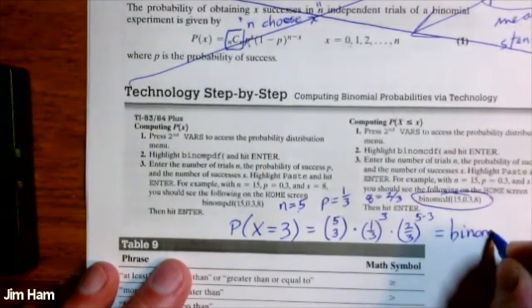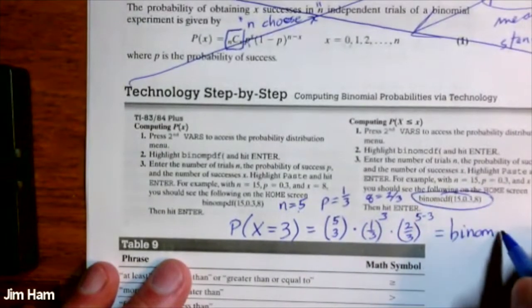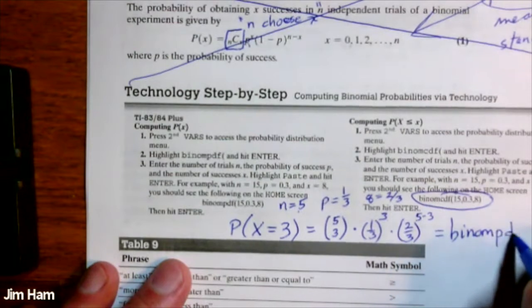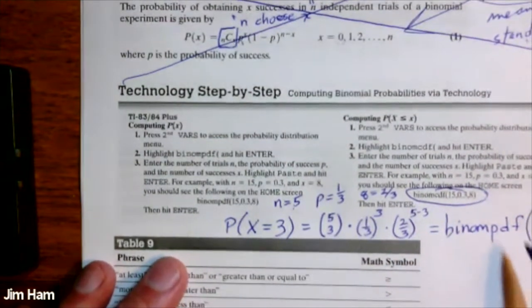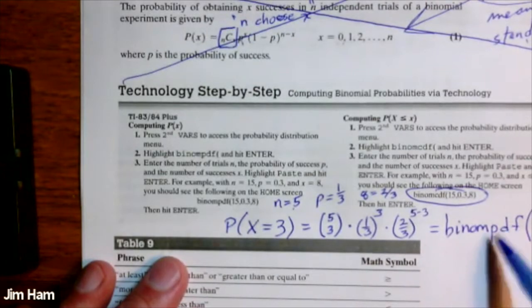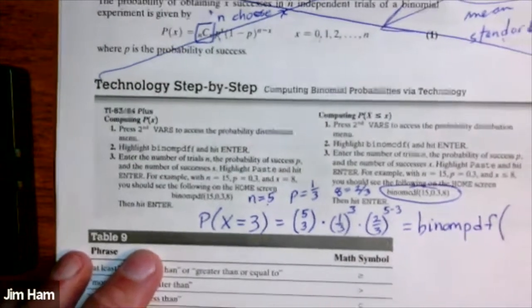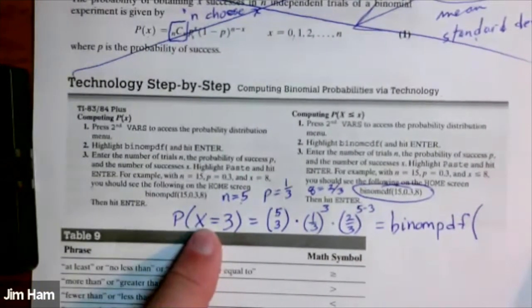binomial, and then we're going to use PDF. This is a probability distribution function, or probability density function. It helps us calculate probabilities like this.